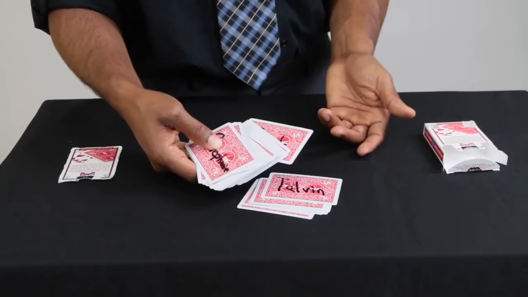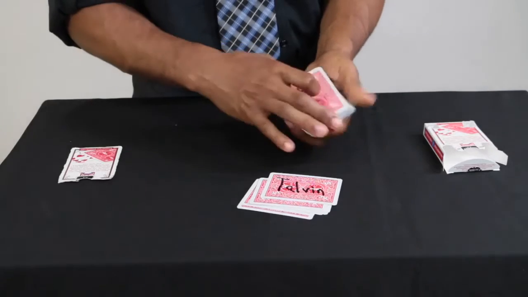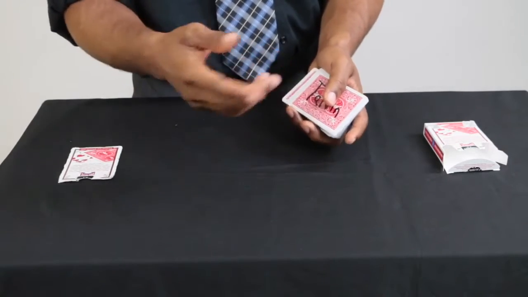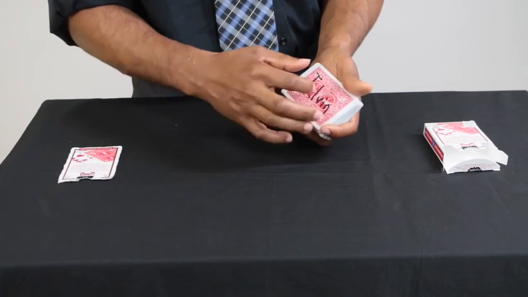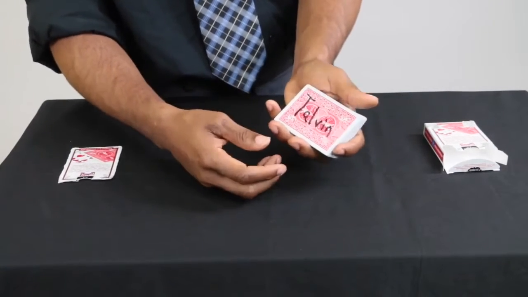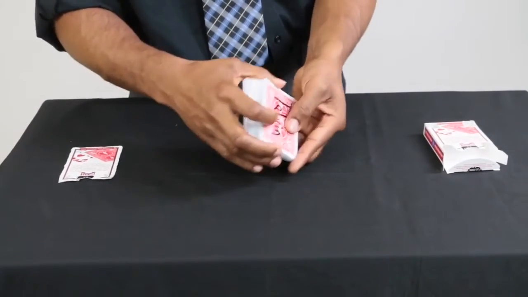You're going to pull this deck out of the box, and then you're going to show them. You say, you could have chosen any card in here. You have a card in your mind, and I just named your card. Name of your card is Jack. Now, mind you, when you pull this deck out of the box, they're just going to see the face of the deck. Now, you're going to flip it over.